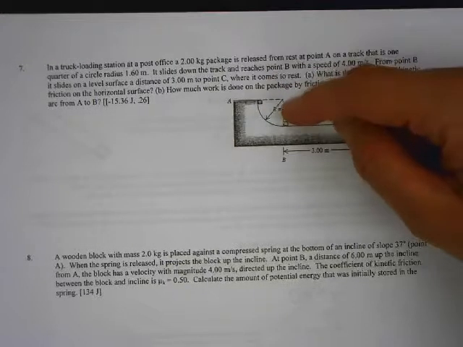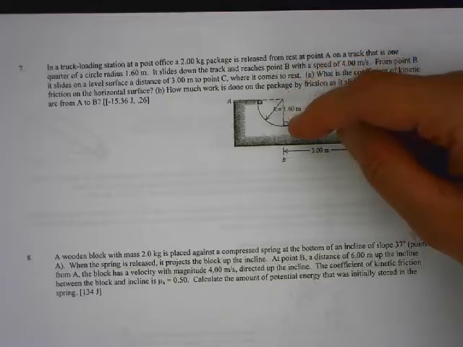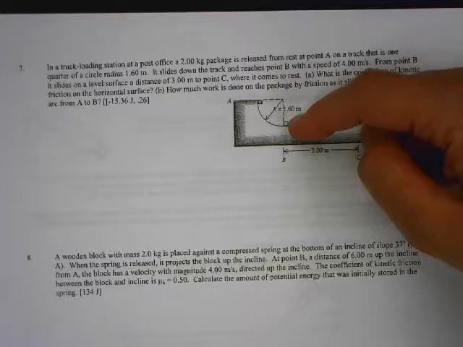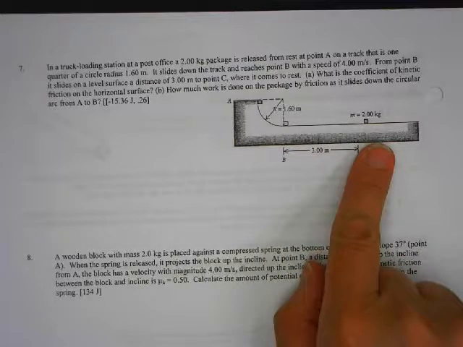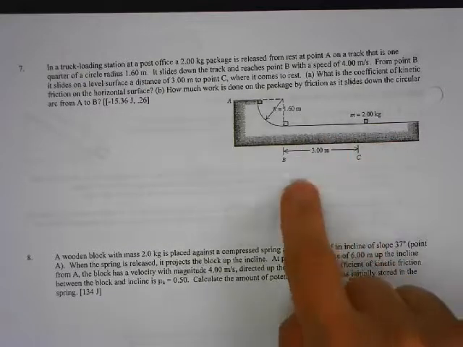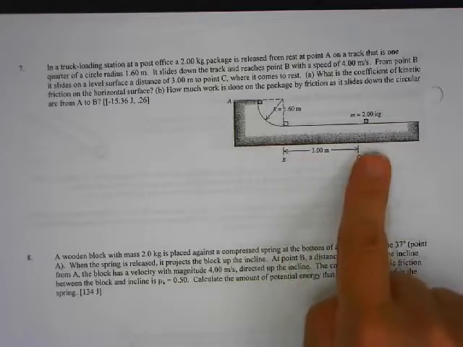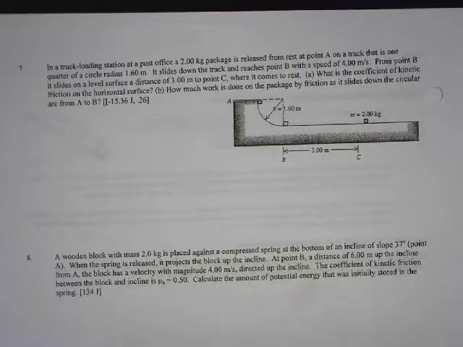You would do conservation of energy from here to here, and then from here to here maybe this one has friction. We'll look at this one, because they have stuff like this all the time, and then maybe we'll do this one too. So we'll start with number 7.